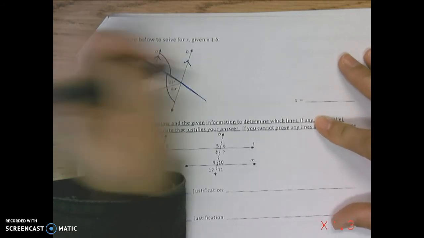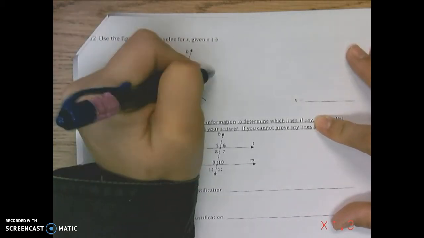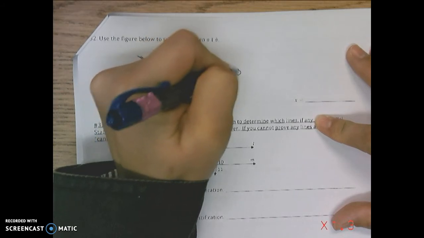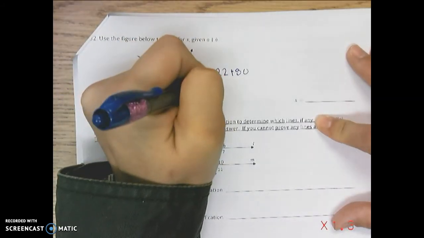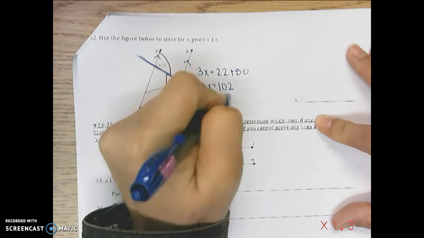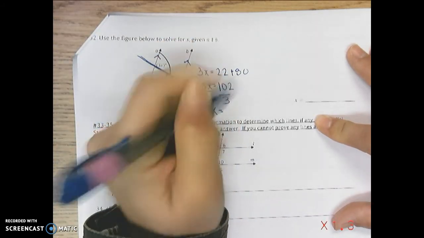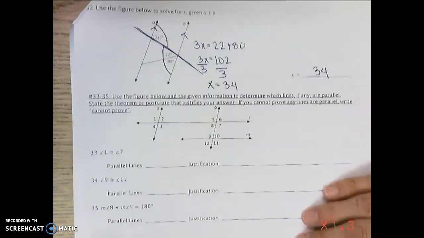But what we know about alternate interior angles is that they are congruent. So I'm going to take 3x and set it equal to 22 plus 80. 3x equals 102, 22 plus 80, and then divide by 3, and divide by 3. X equals 34, and that's 23.